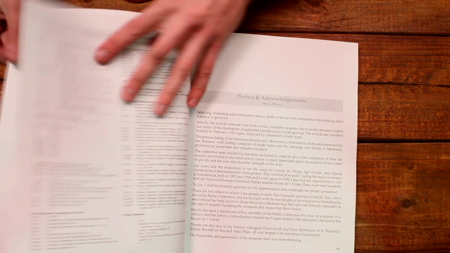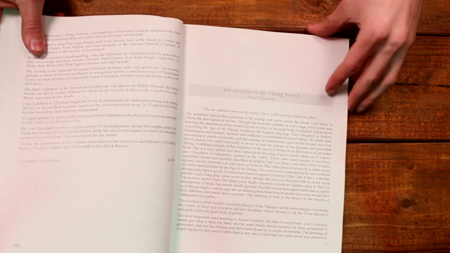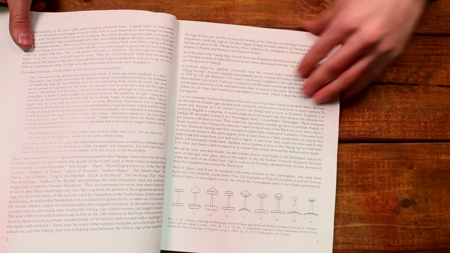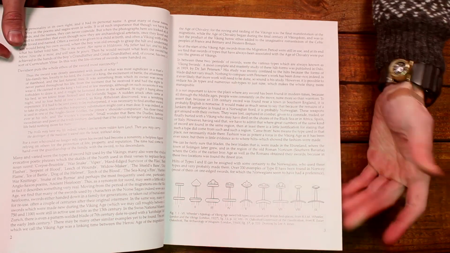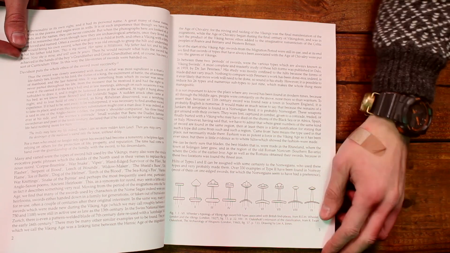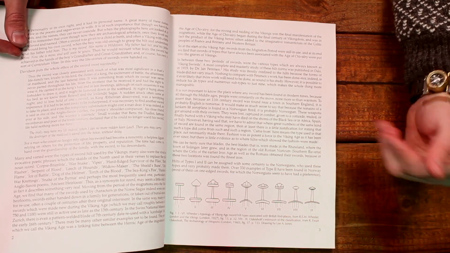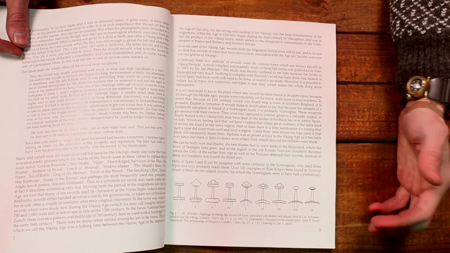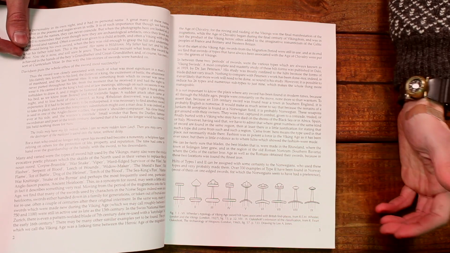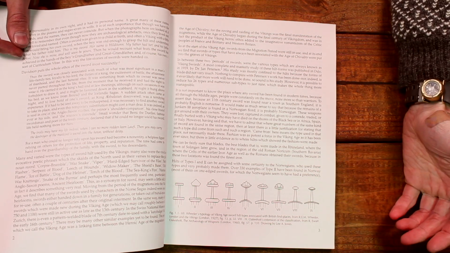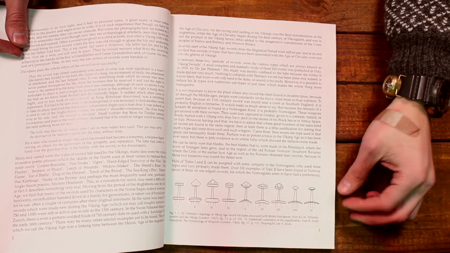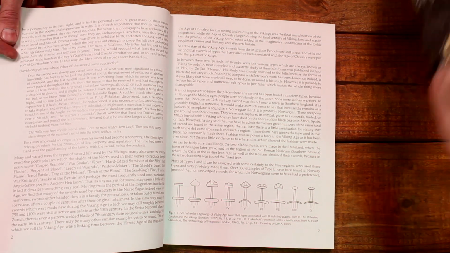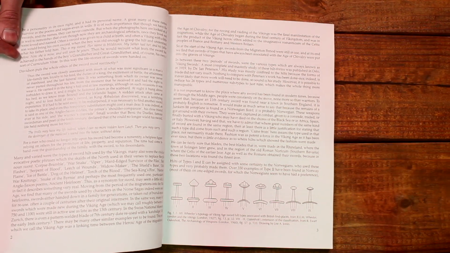There's our table of contents. And the introduction is by Oakeshott, who, if you don't know who he is, is the one that came up with the typology of different European swords, starting with Viking swords, but then going through all the swords all the way up into the Renaissance. So really groundbreaking work there, and if you're a sword guy, I'm sure you already know who he is, but for those who aren't, this is a nice introduction to him. He wrote a lot of great books about swords that I might cover in other videos.